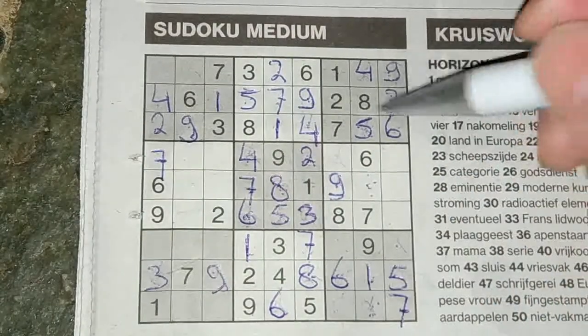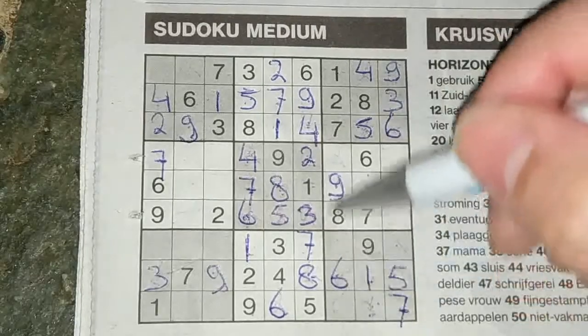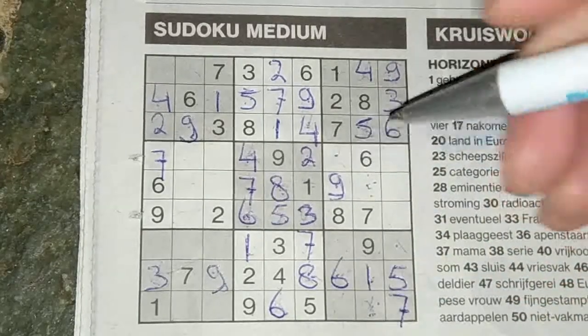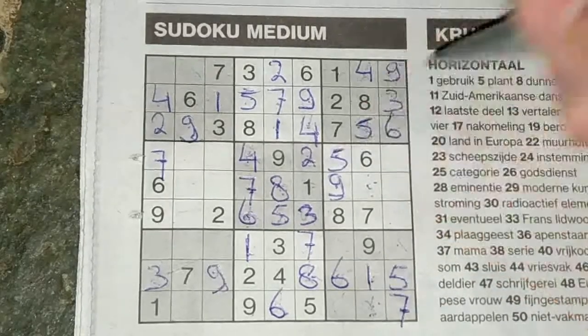5 in this column, 5 in the column next. So in this column, the only place for the 5 should be there.